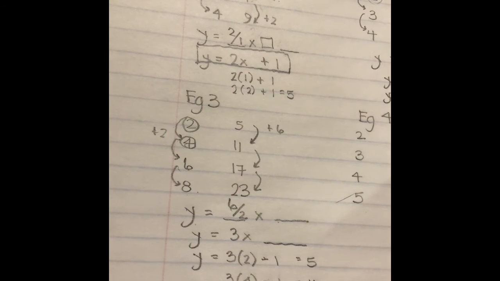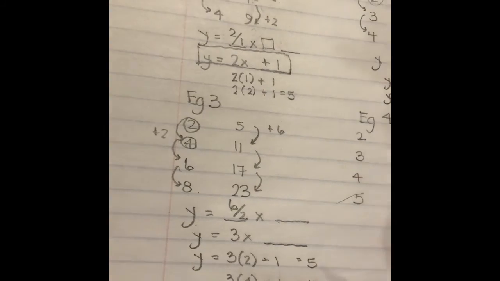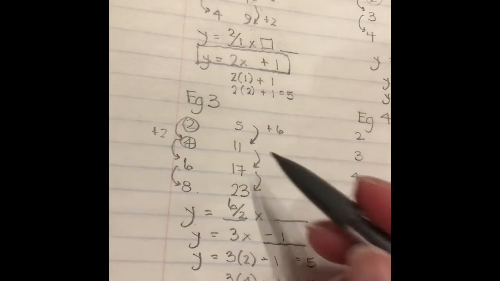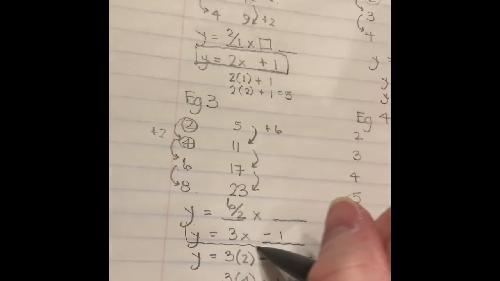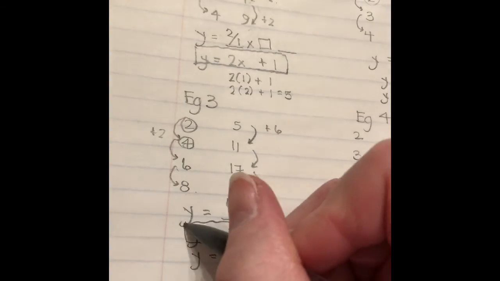Okay, now just to double check, make sure I know what I'm doing. 3 times 6 would give me 18. Take away 1 would give me the 17. So yes, there we go.